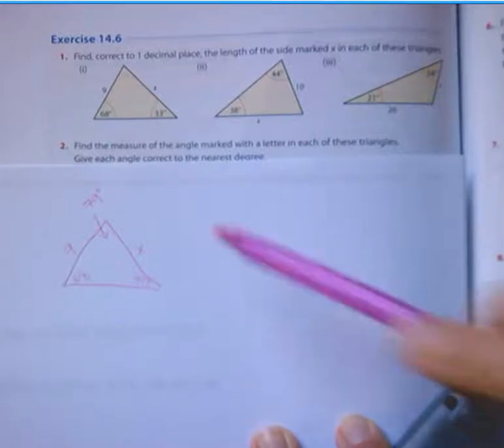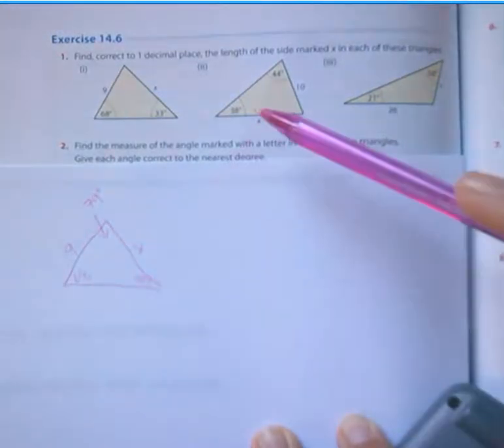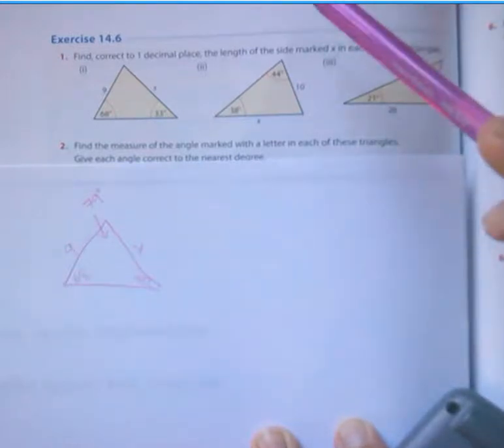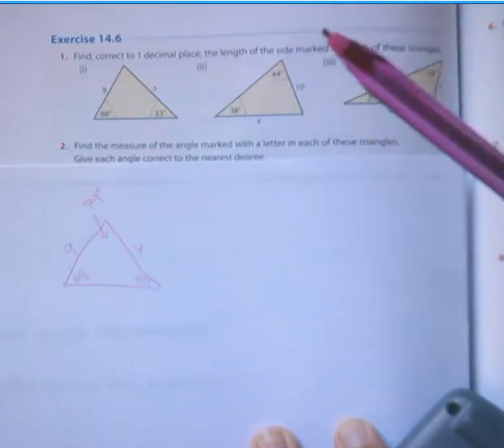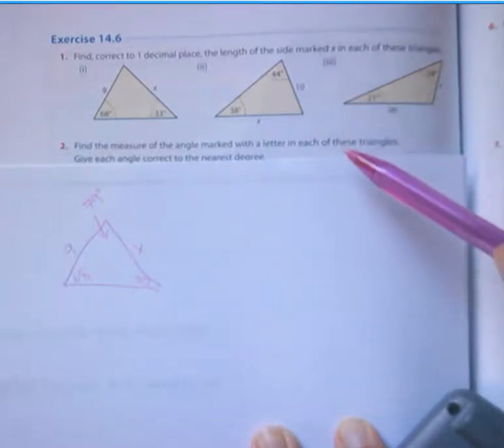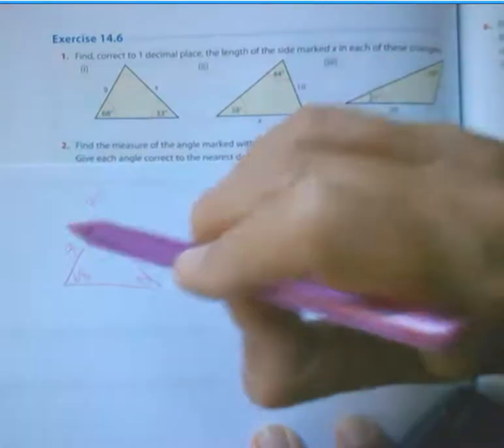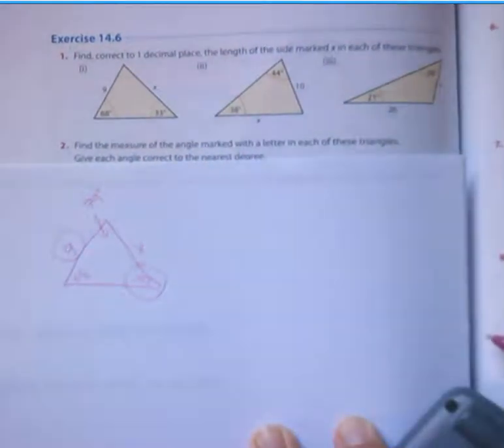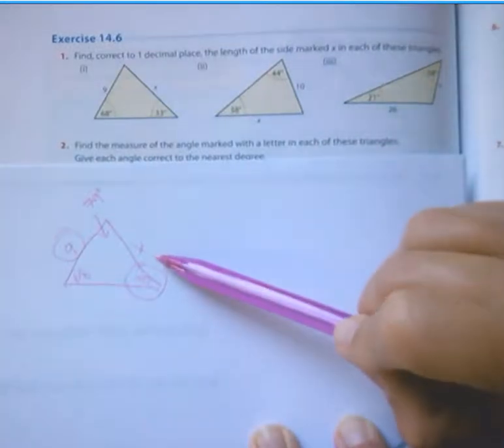Then I go back to my triangle. Do I have a right angle triangle? When I look at my three angles, I don't. That means I cannot do Pythagoras' theorem, I can't do my sine, cos, tan ratios. Next step, have I a side and its opposite angle? I have a known side, I have a known opposite angle, so I can do the sine rule. I am looking for a side.